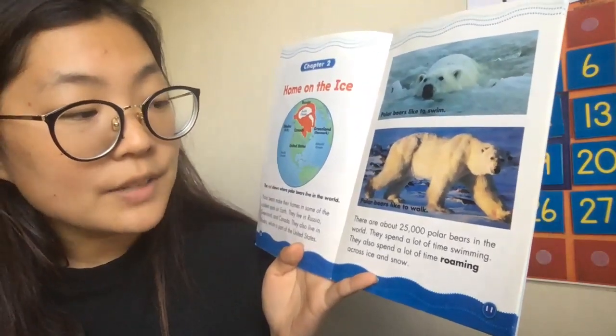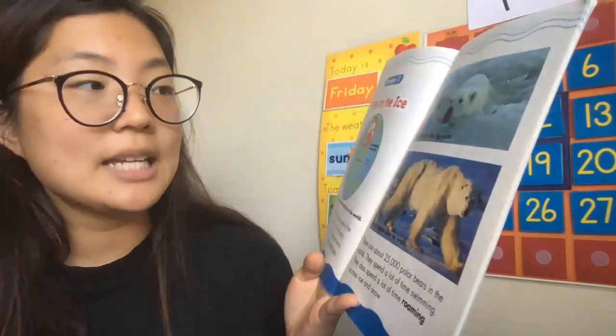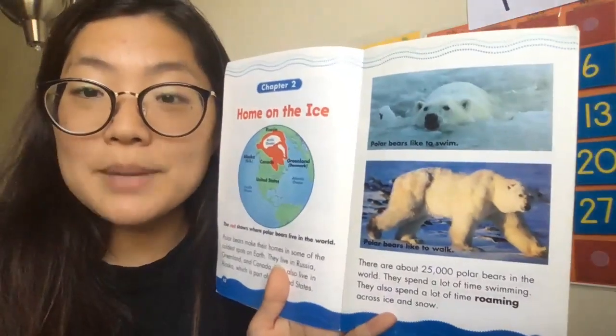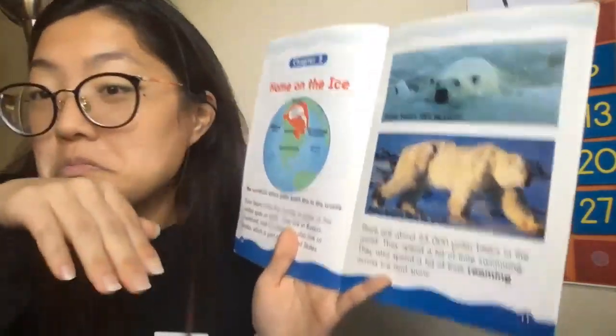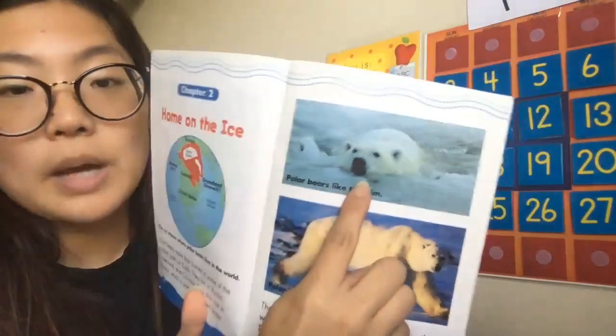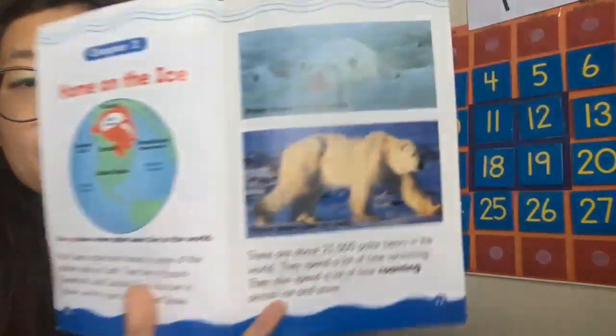They spend a lot of time swimming. They also spend a lot of time roaming across ice and snow. Do you guys know what roaming means? It means they walk around and crawl around the ice. Polar bears like to swim, and polar bears like to walk. That's a big polar bear.